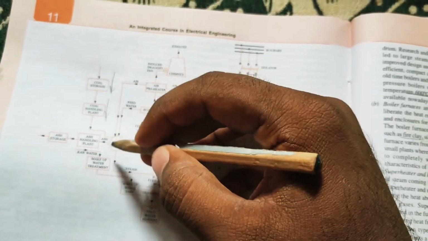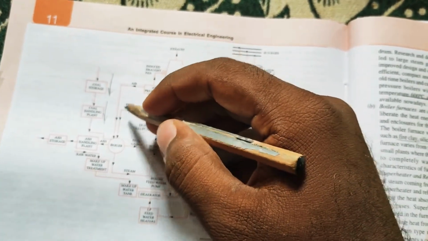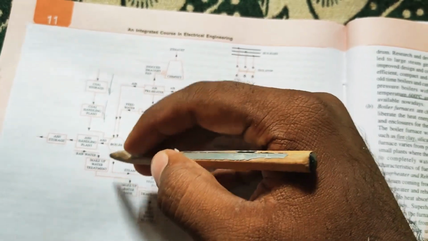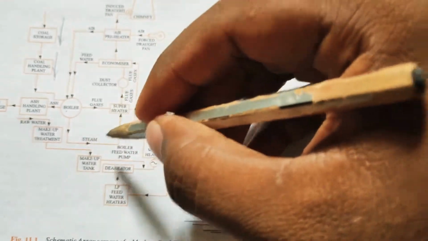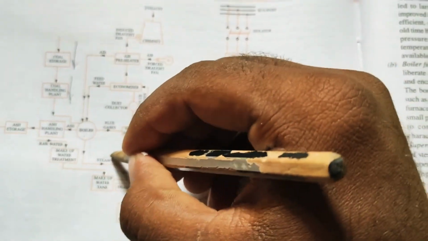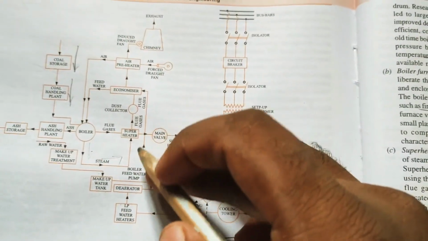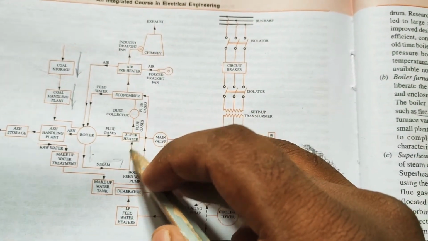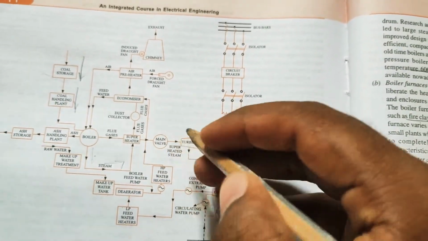Boiler burns the coal at high temperature, and the fired coal will heat the feed water into high-pressure steam. That steam is sent to the superheater. The superheater heats the steam further, and it is sent to the main valve.